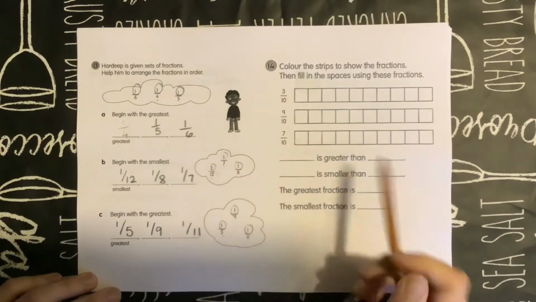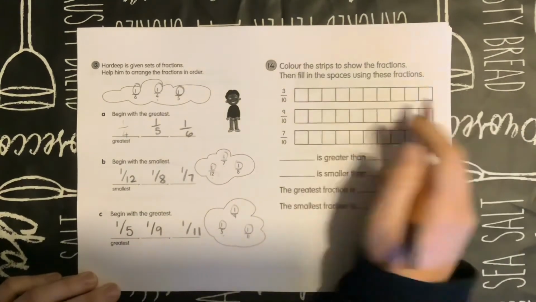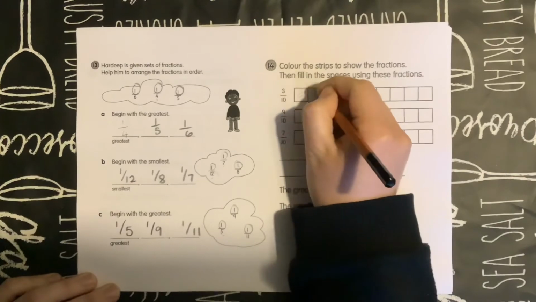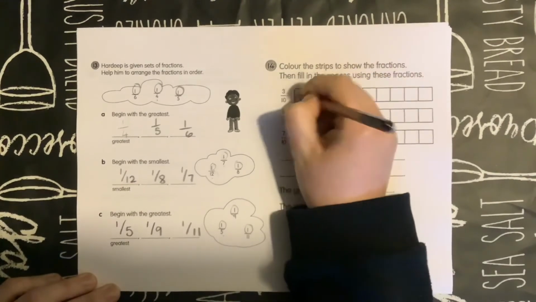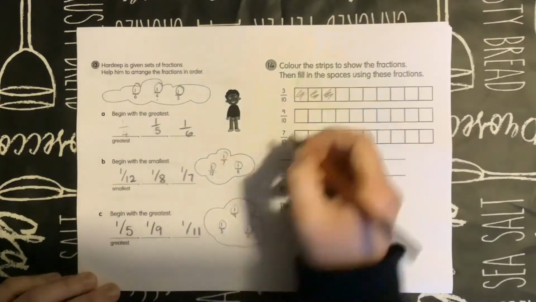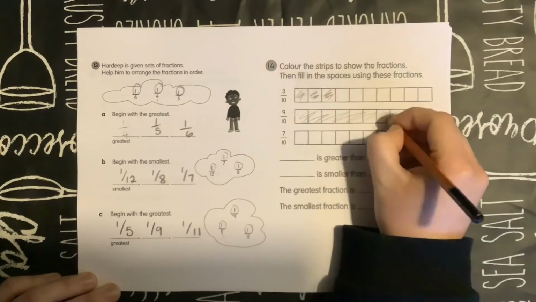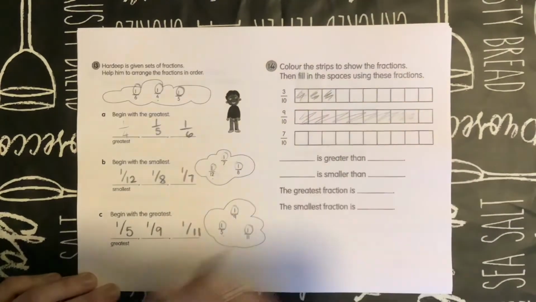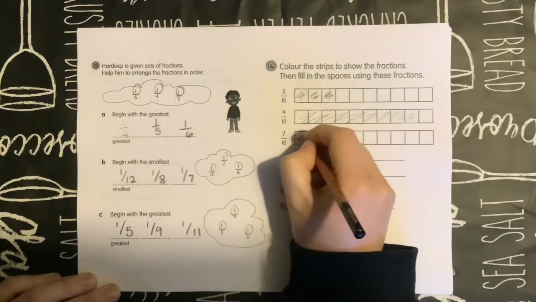Then question 14, so it asks us to colour in the amounts. There's 10 pieces here, so I needed to colour in 3 of them because I am looking at 3 out of 10. Then this one wanted 9 of them. So I've coloured in 9 out of my 10 parts, and this one was 7.